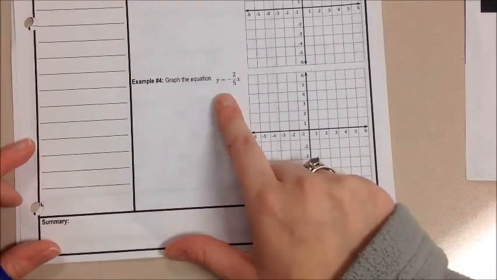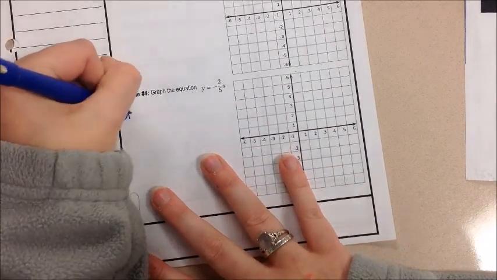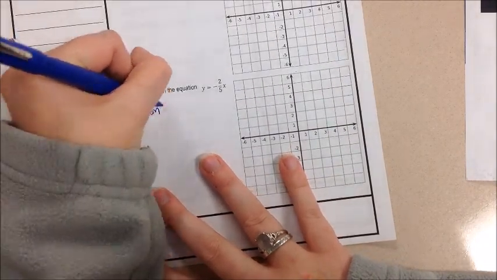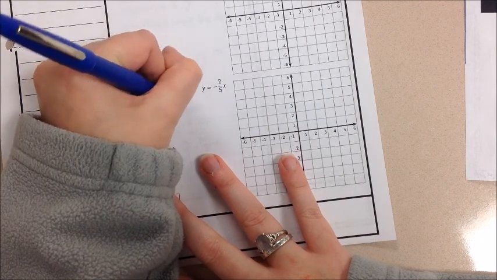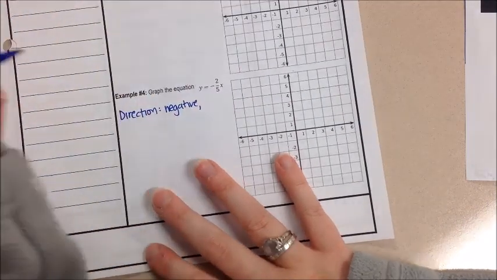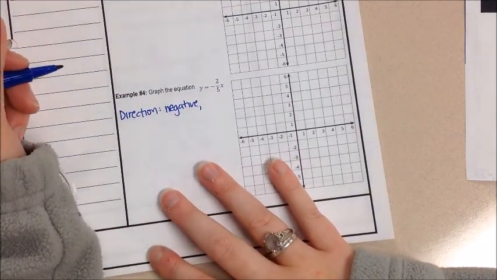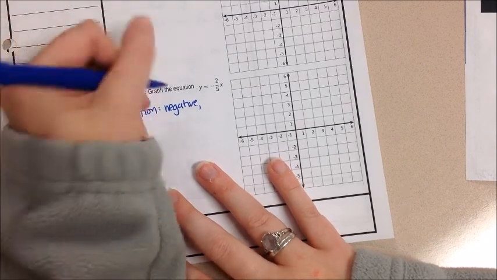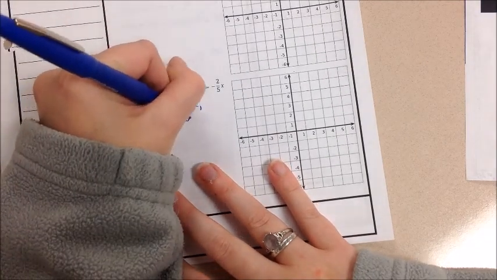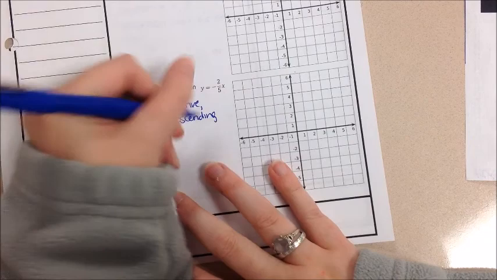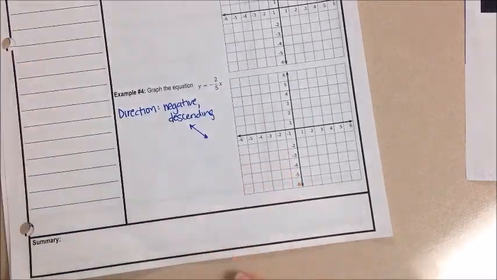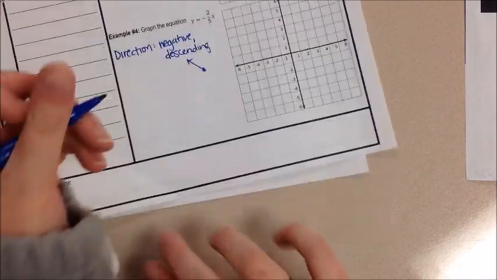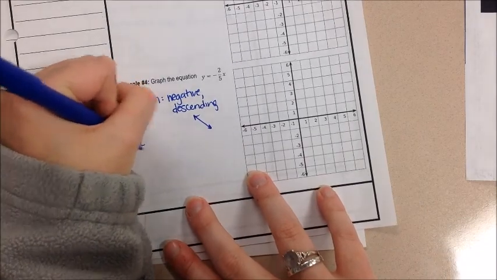Okay, example number 4. Now we have a negative fraction. Okay, so my direction, I know my slope is negative. So will it be ascending or descending? It'll be descending. So it should look like this, okay? Something like that.